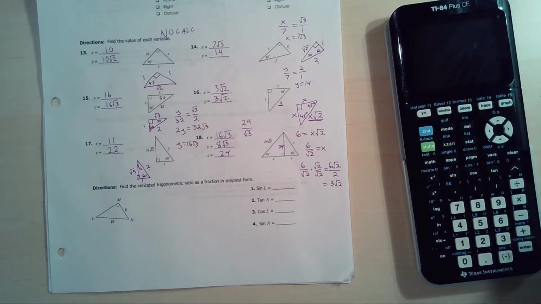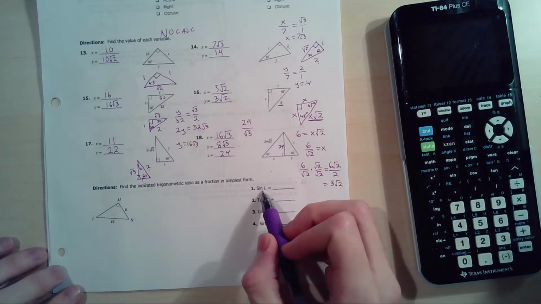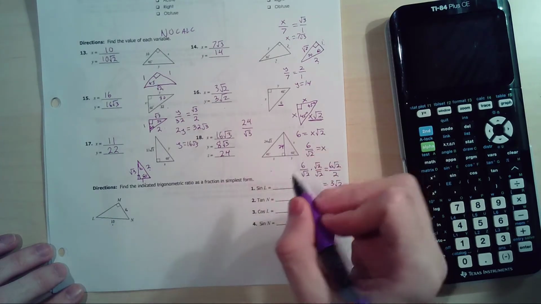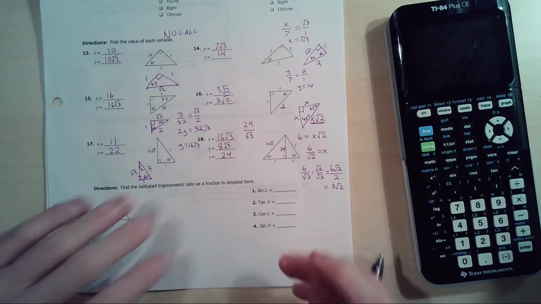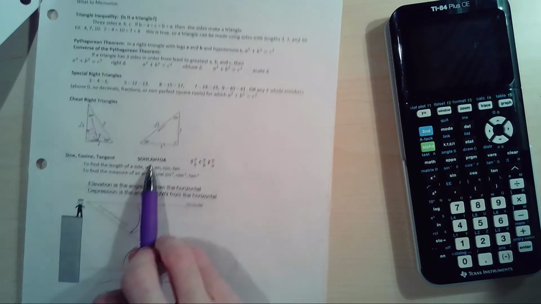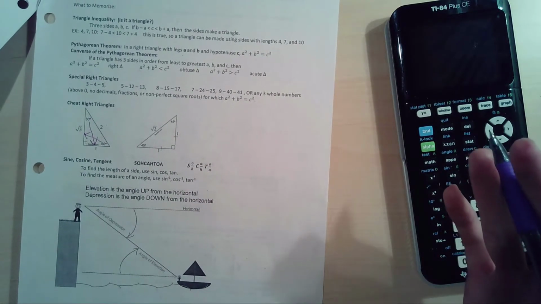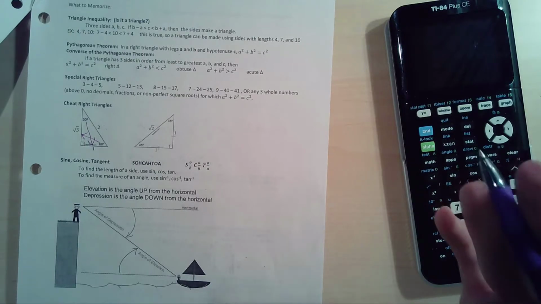Next question. Find the indicated trigonometric ratio as a fraction in simplest form. So again, no calculator. Sine of L, very easy. It is just going to be the opposite over the hypotenuse. Remember, you got to have these down, your SOHCAHTOAs. You might want to write that down. The front page has that SOHCAHTOA right here for you. It's got that opposite over hypotenuse. You got to have these memorized. There's nothing else to it. Please make sure you know them.